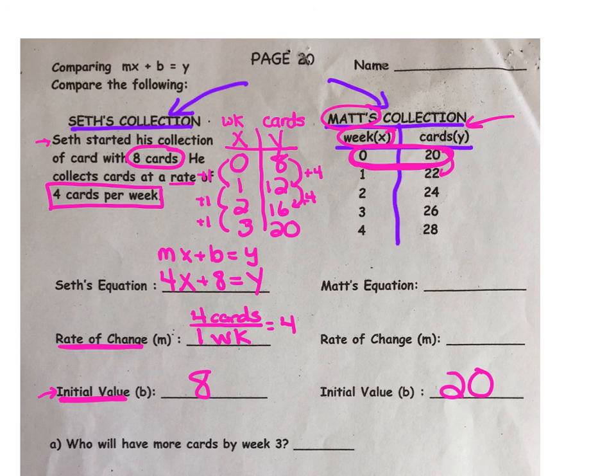But you can see he only adds 2 cards per every 1 week. His rate of change is basically a slope of 2 cards per every 1 week. And if we divide, we get a slope of 2, an m value of 2.